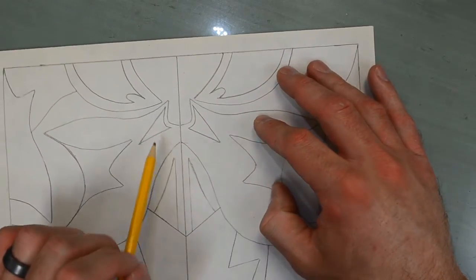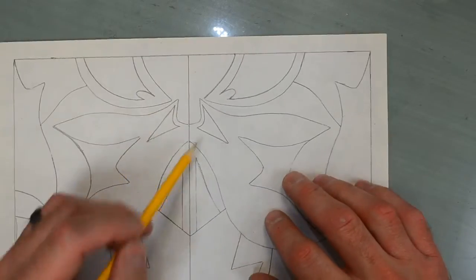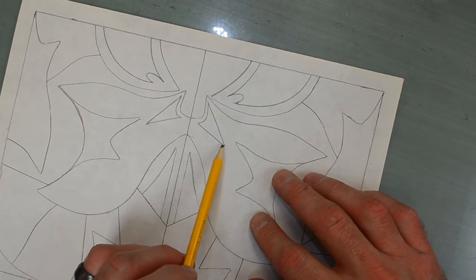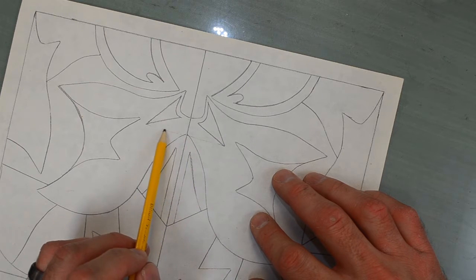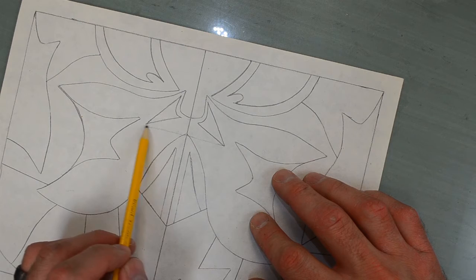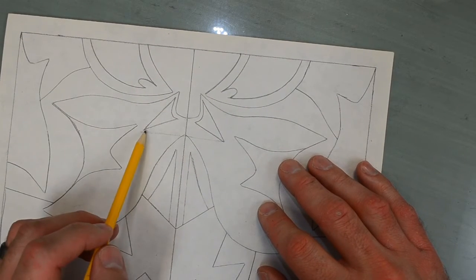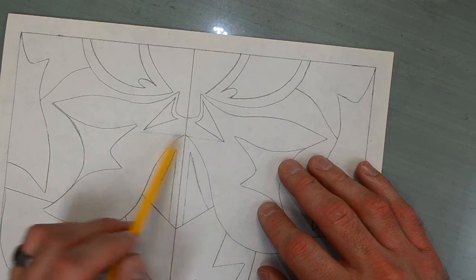With this particular shape, notice how I tried to get it the same. It's not quite there yet, I still need to play with it. But I tried to get it the same by drawing a light line across. I go straight across. And again, I think that I need to play with that just a little bit, but it helps me to figure out where things should go.